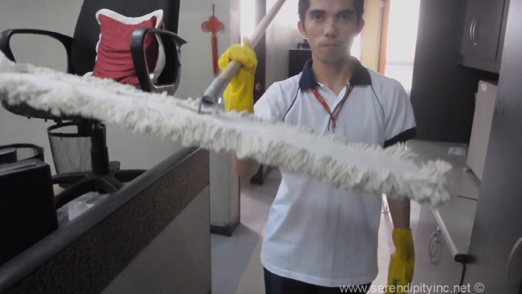Dry cleaning. The tools needed in dry cleaning are dust mop, soft broom, dust pan, putty knife, or long-handled scraper.